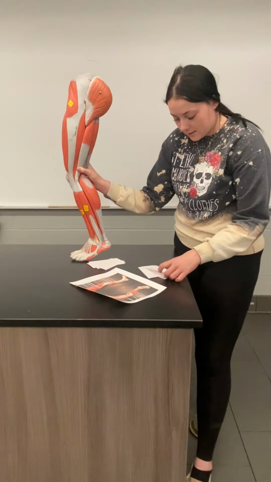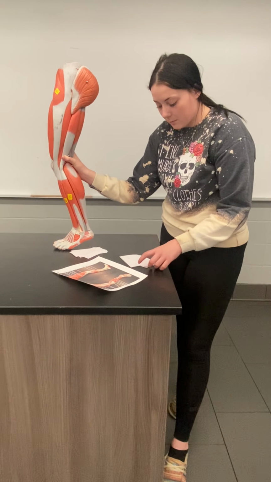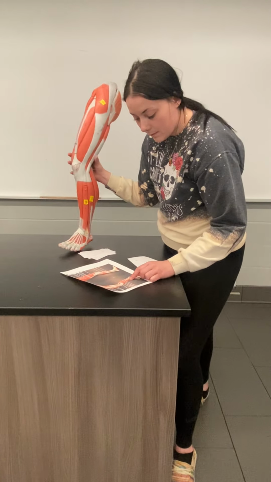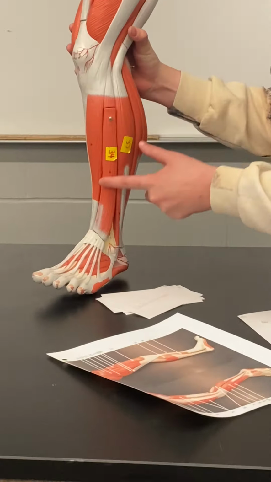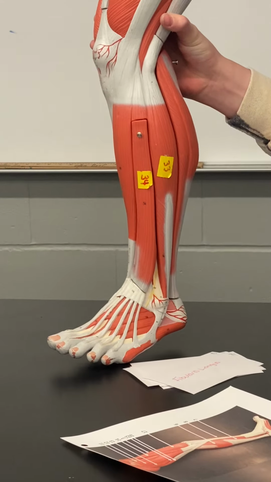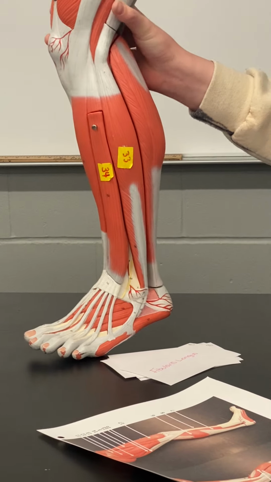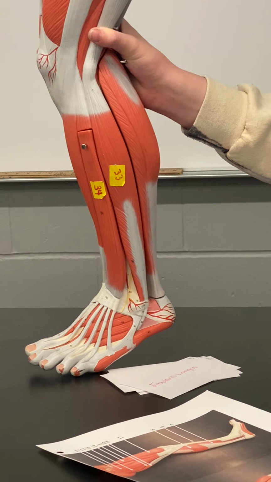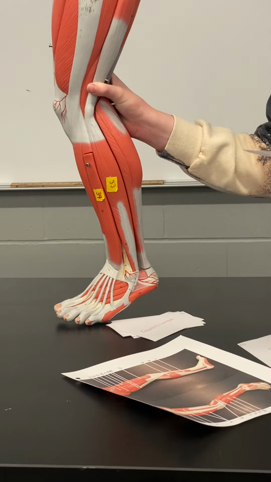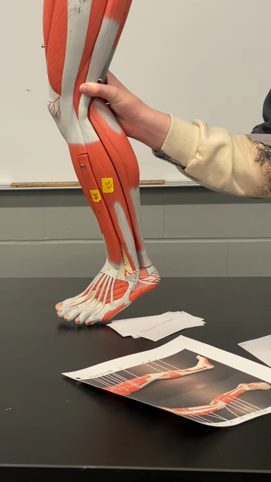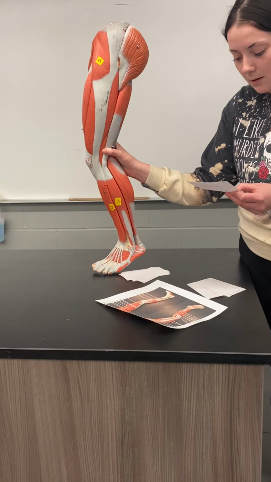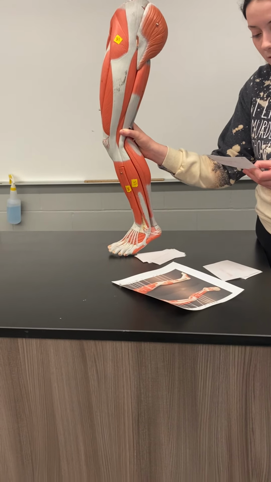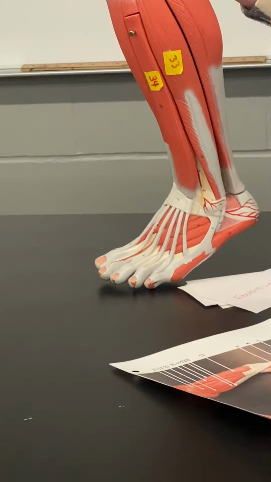Number 10 is the extensor digitorum longus, which is this muscle. The origin is the proximal half of the medial surface of the fibula, lateral tibial condyle, interosseous membrane. The insertion is the distal and middle phalanges of digits 2 through 5. Action is toe extension, foot dorsiflexion, and foot eversion.